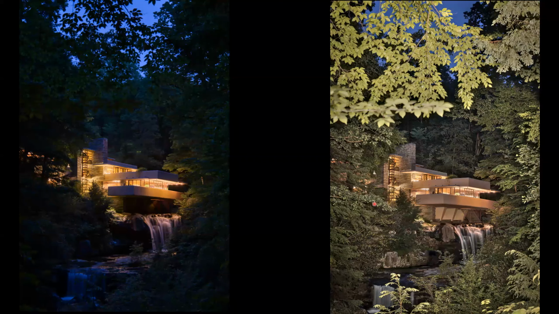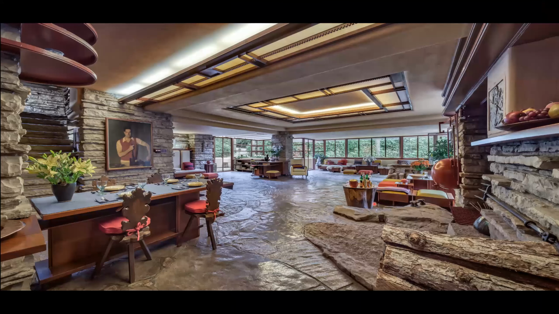All right, so living room, Falling Water. So this is such a great room to relax in. If you ever have the opportunity to do nothing in this room, I highly recommend it. It's one of the most peaceful rooms that I've ever had a chance to not only photograph but experience.